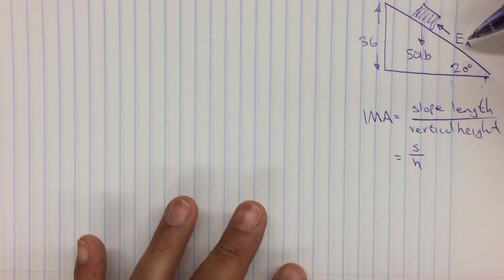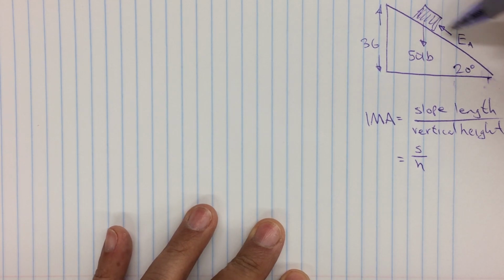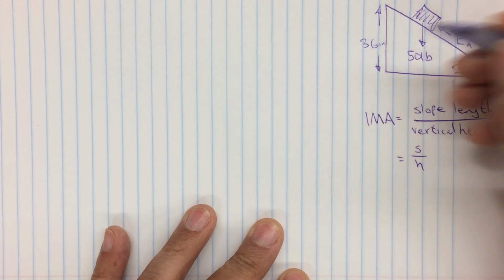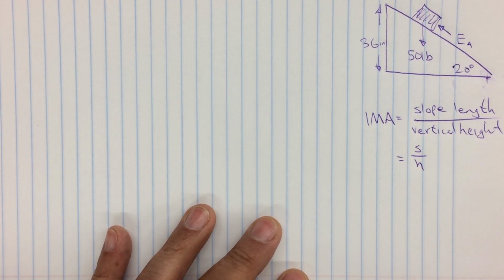The actual effort is going to be how much effort you put in to push it up the slope. We're going to raise it 36 inches, and it's at an incline of 20 degrees.